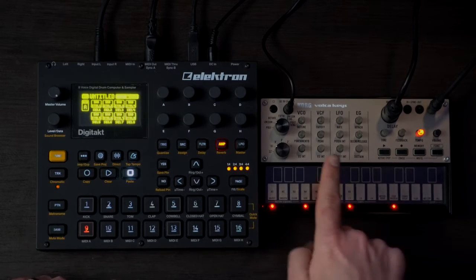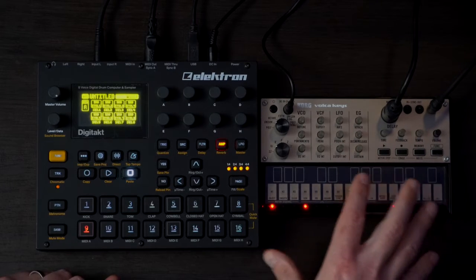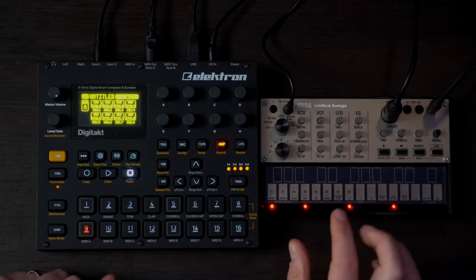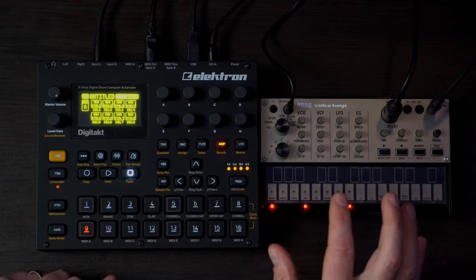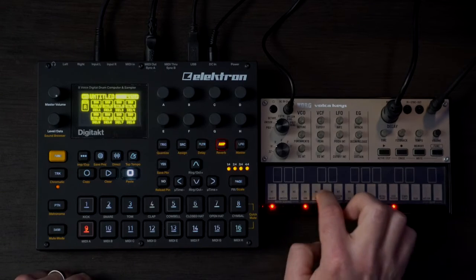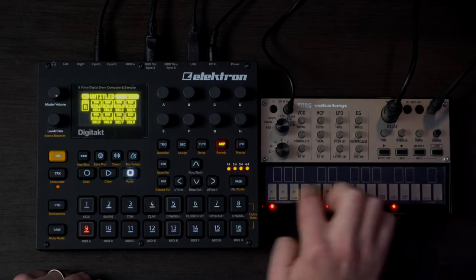So for this is pretty much the same sort of patch that I created in the Volca Keys, the 3 use cases, and it's kind of, as you can hear, the Reese bass style.